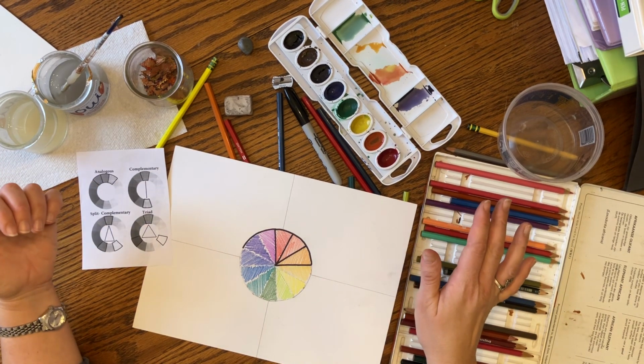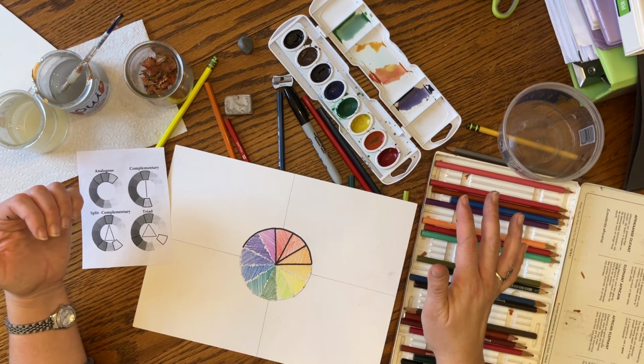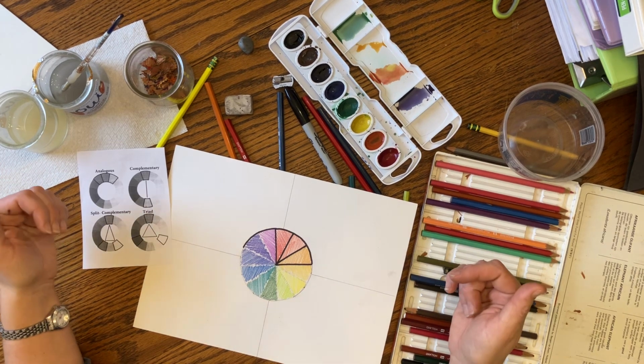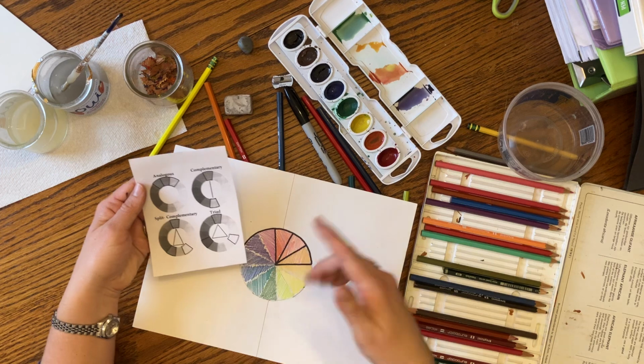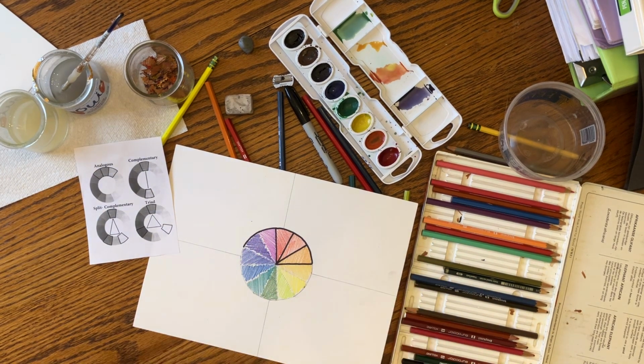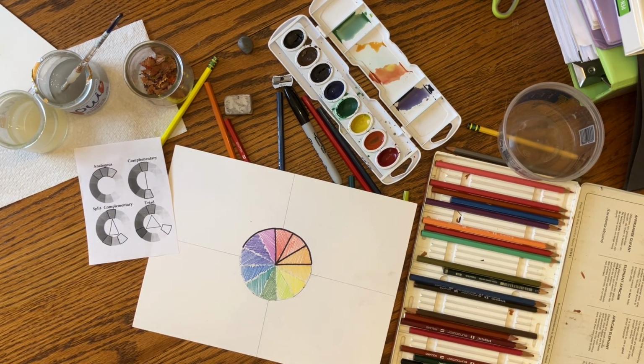I think I've told you everything. I hope you have fun doing this project, and the idea is that you have to apply the concept of these colors in order to make this, and hopefully you'll remember those color relationships a little better. And I hope to see you guys next week.